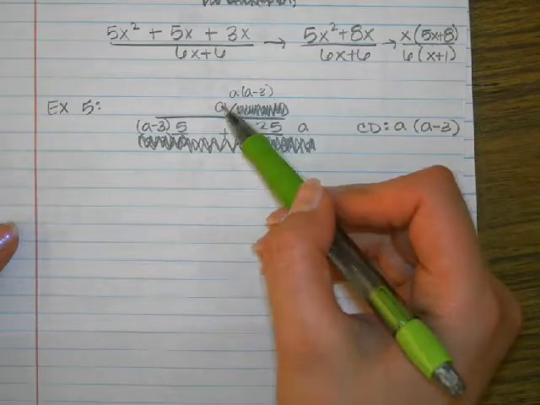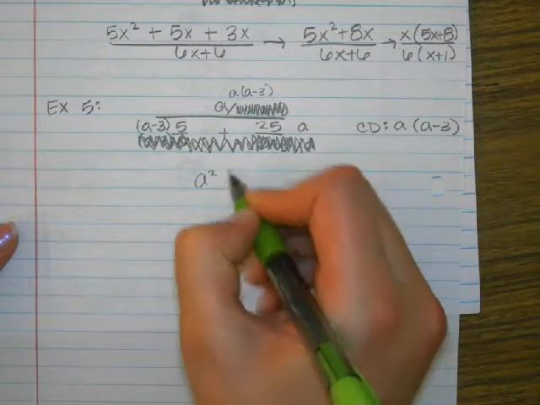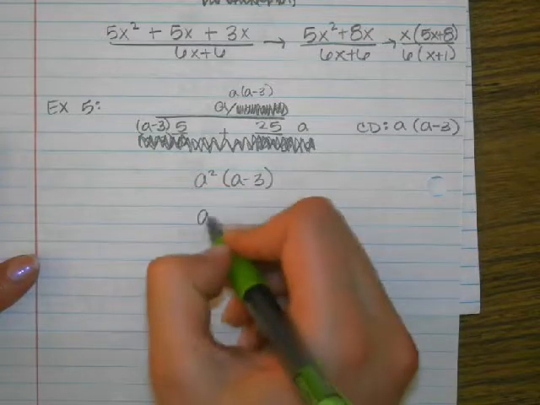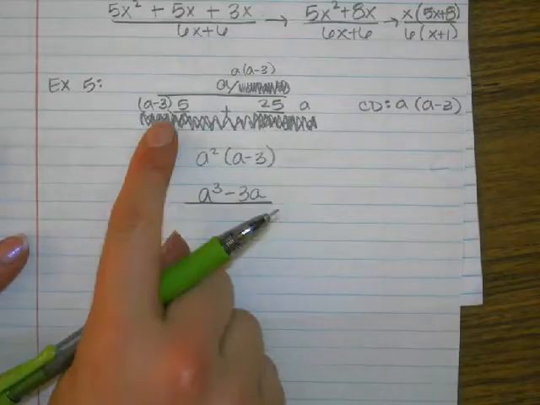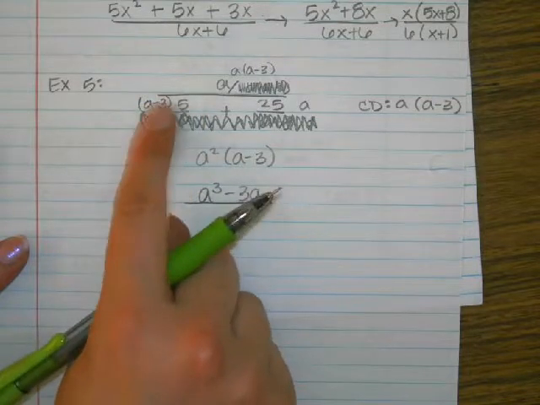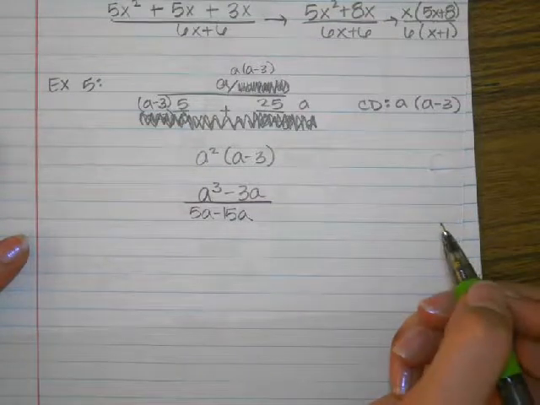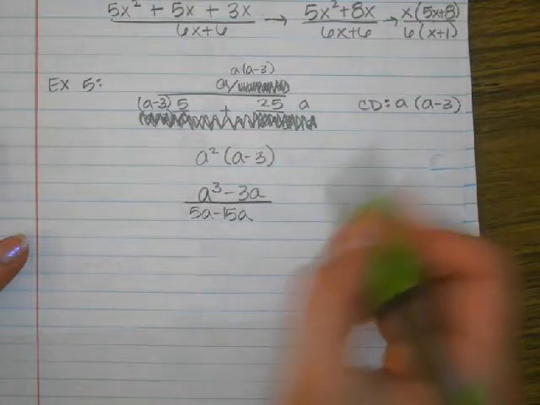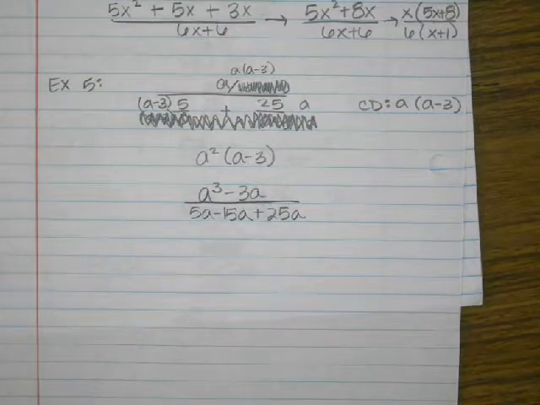Okay, so we got an A and an A here. What's that? A squared. So I've got an A squared times A minus 3. It's A cubed minus 3A. Okay, so A cubed minus 3A. Alright, what do we have here? Plus 5. That's 5A. And plus 5 times 2 is minus 2. And then what do we have over here? Plus 25A. Okay? So now what can we do?